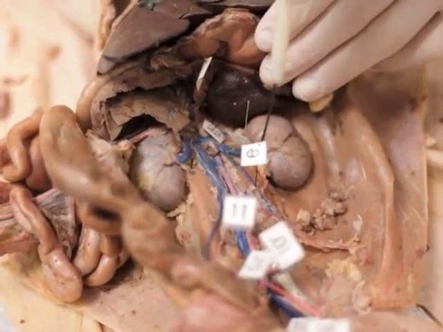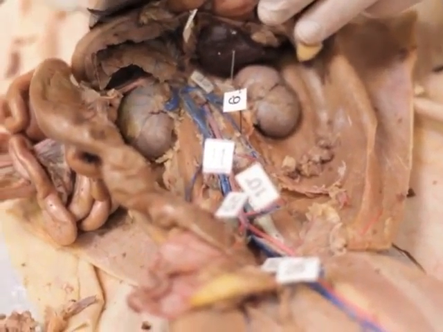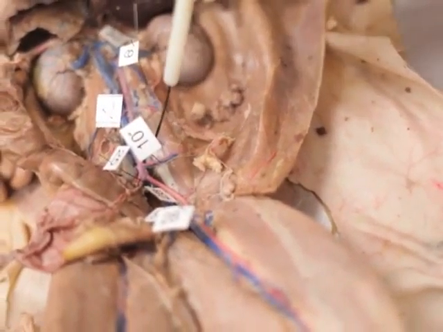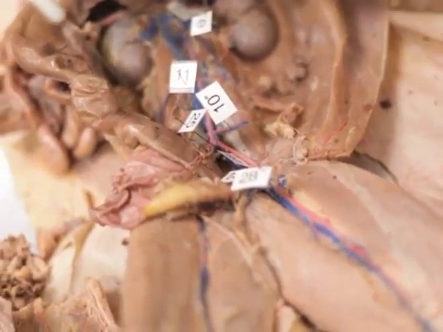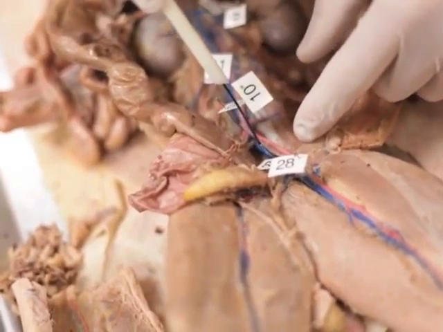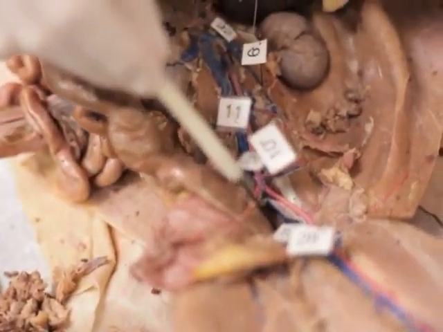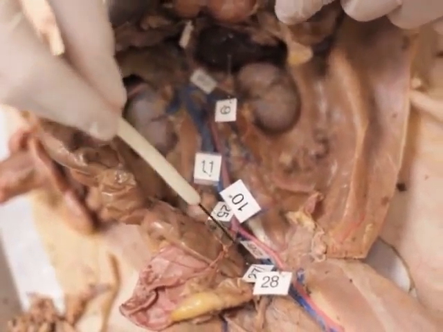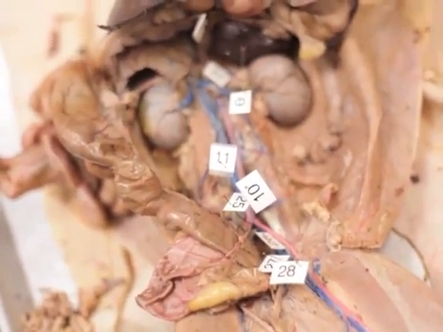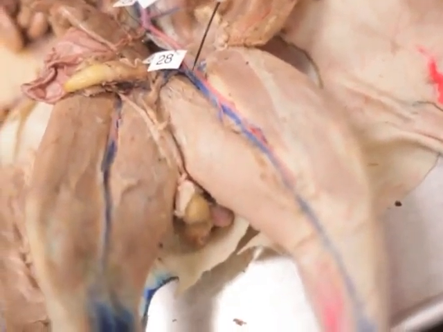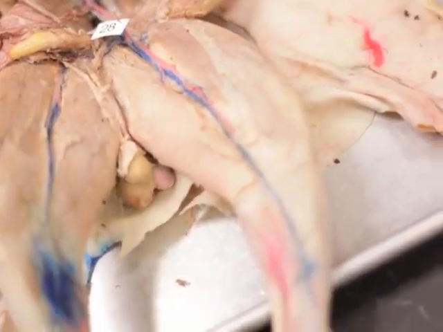9 is the testicular, and 11 is inferior vena cava. 10 is lumbar, it goes kind of perpendicular to the inferior vena cava. 25 is common iliac. 26 way underneath in there is internal iliac. 8 is heading out towards the little dots. 27 is external iliac, and 28, the big one here, is femoral. They're all together.